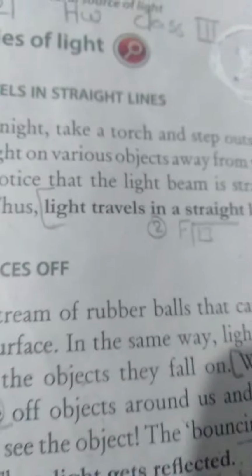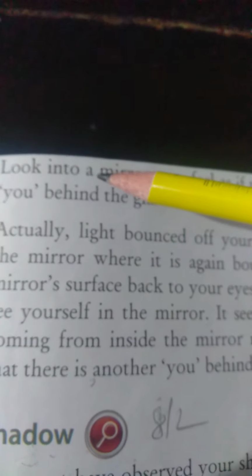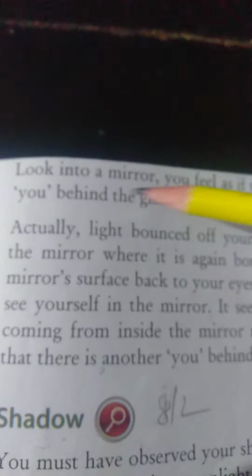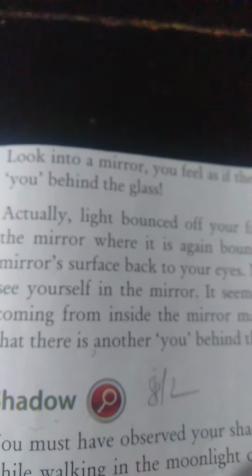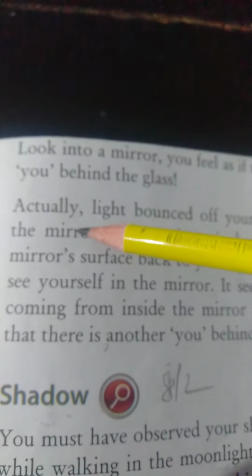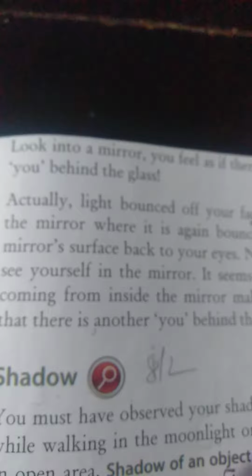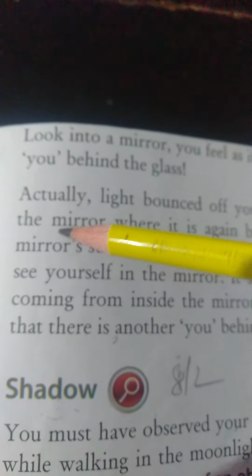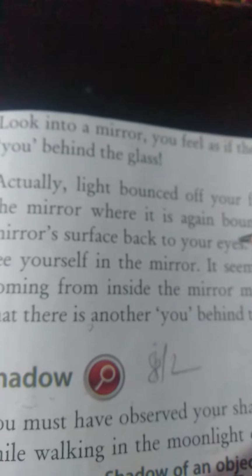Okay. Now the next page. Look into a mirror. You feel as if there is another you behind the glass. Actually, light bounced off your face travels to the mirror, where it is again bounced from the mirror surface back to your eyes.